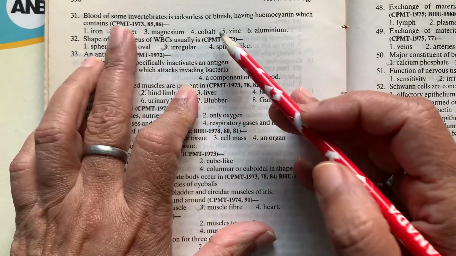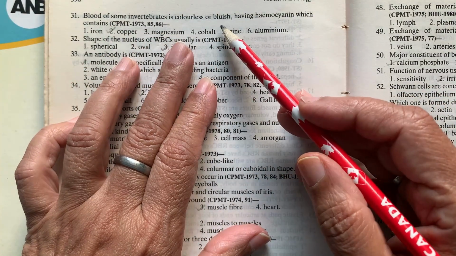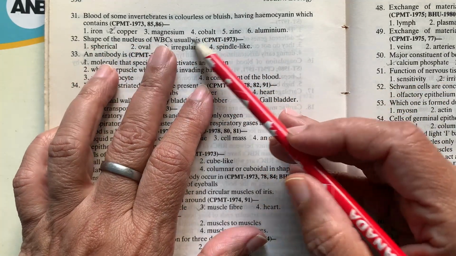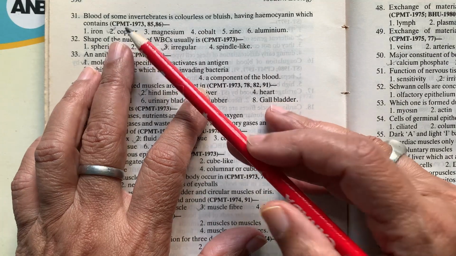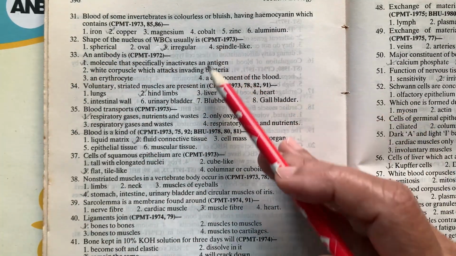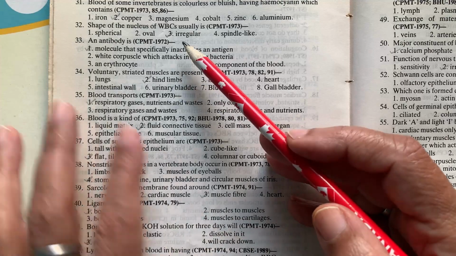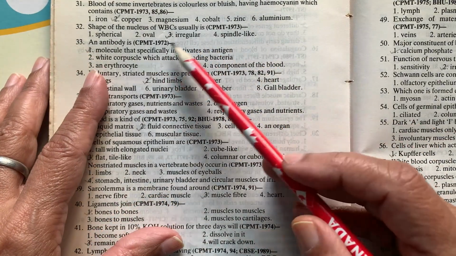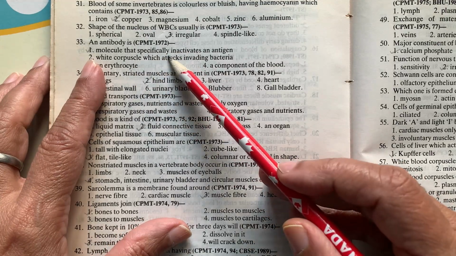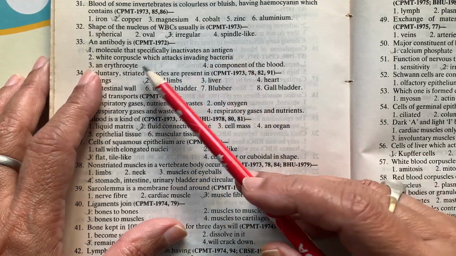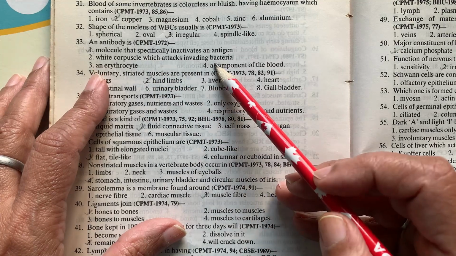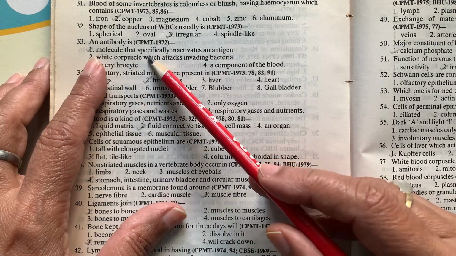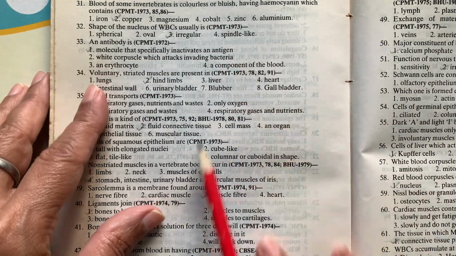Next one: blood of some invertebrates is colorless or bluish, having hemocyanin, which contains iron, copper, magnesium, cobalt, zinc. It is copper. Shape of nucleus of WBCs usually is spherical, oval, irregular, spindle-like. It is irregular. An antibody is a molecule that specifically inactivates an antigen, a white corpuscle which attacks invading bacteria, and an erythrocyte, a component of the blood. First one, a molecule that specifically inactivates an antigen.